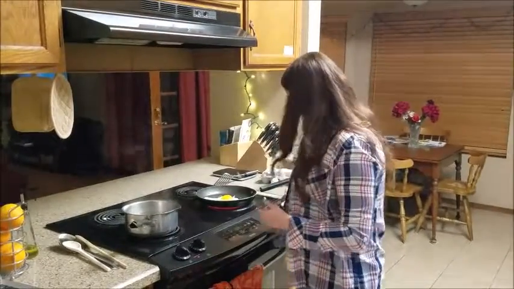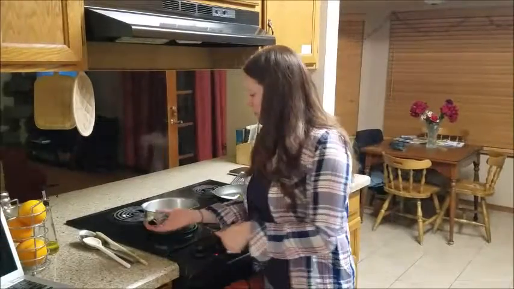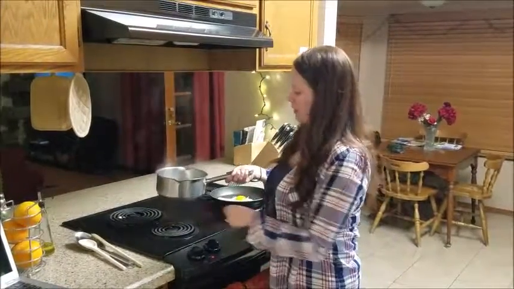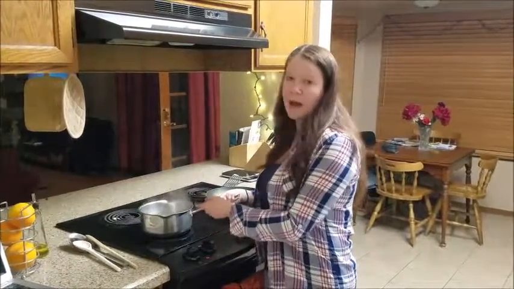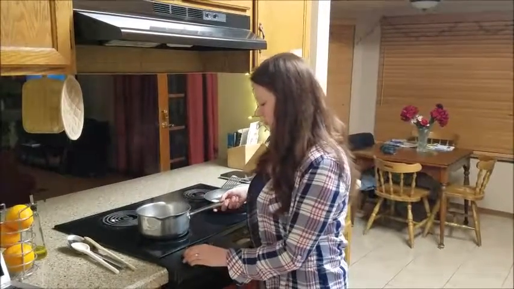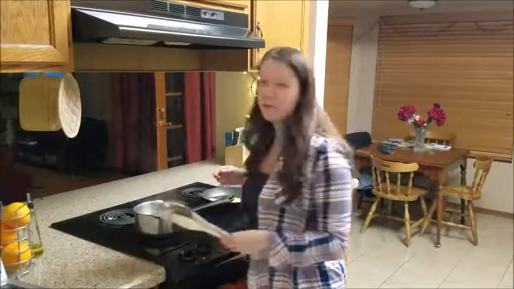If we look over here, we also have conduction occurring. Again, the hot coil is transferring heat to the pot, which is then heating the water inside. And we're going to get this really boiling here so you can see some convection currents.